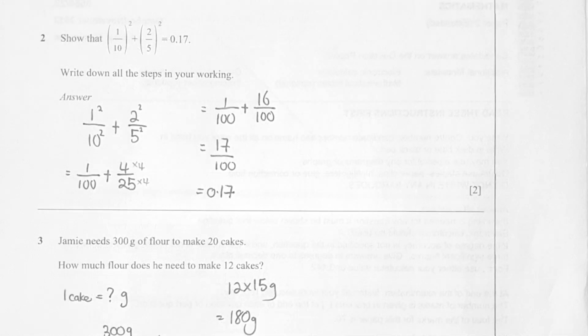But for question 2, you're required to square all the variables inside first. Then you run your manual calculation to convert the denominator to 100. So your final result, 17 over 100 equals 0.17.